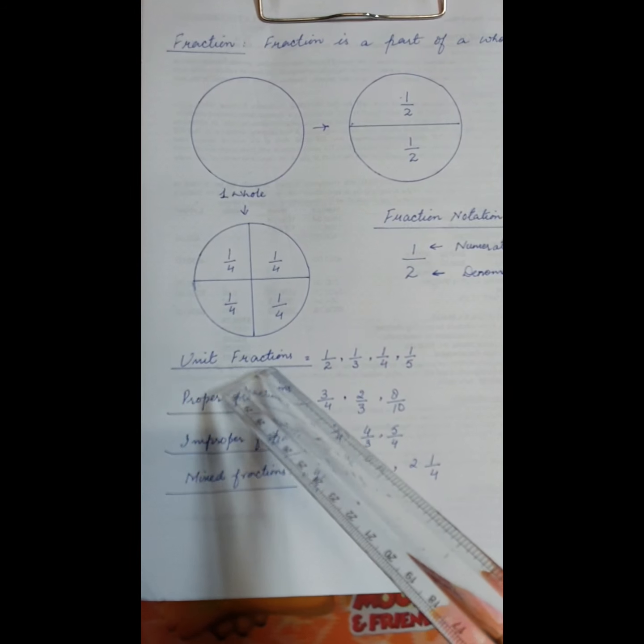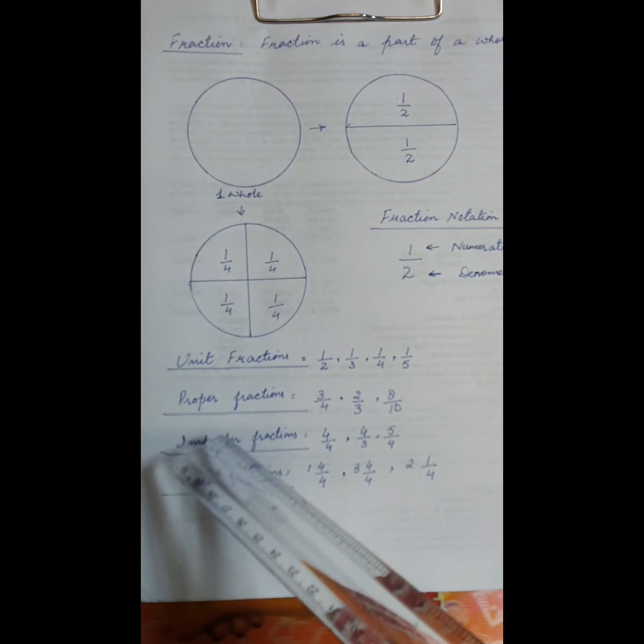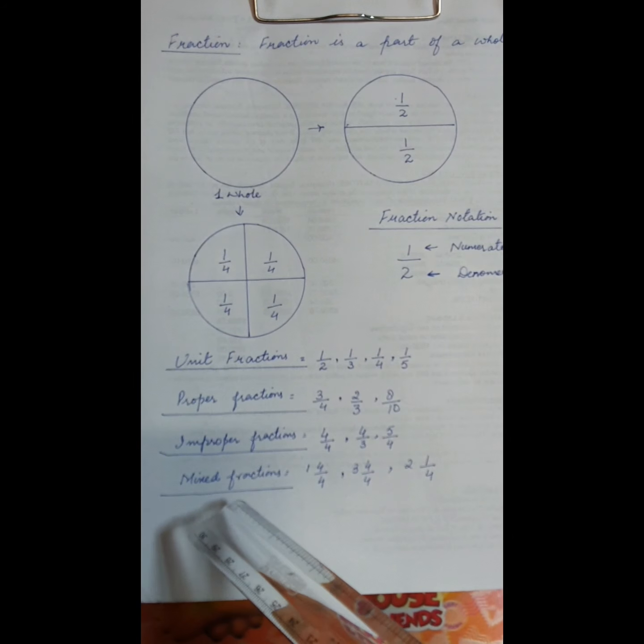Now, different types of fractions. There are unit fractions, proper fractions, improper fractions, and mixed fractions. What are unit fractions? Fractions with the numerator 1 are called unit fractions. Whenever you have 1 as numerator, this is known as a unit fraction.